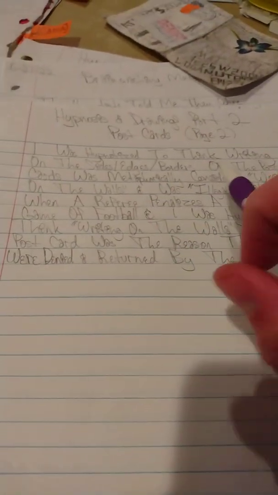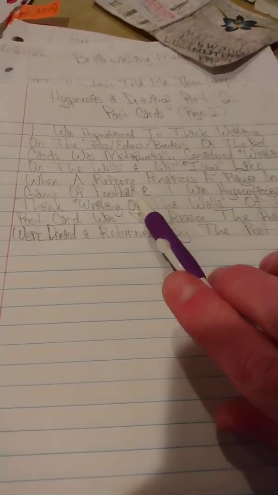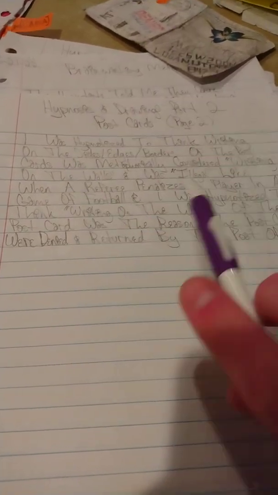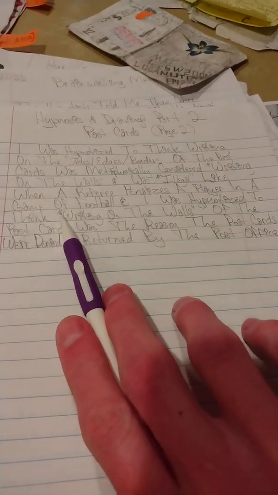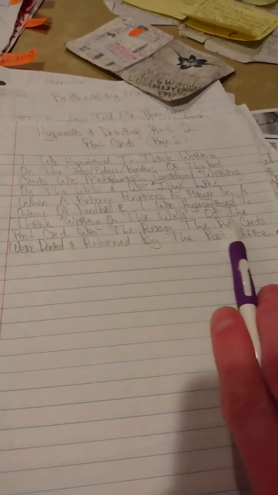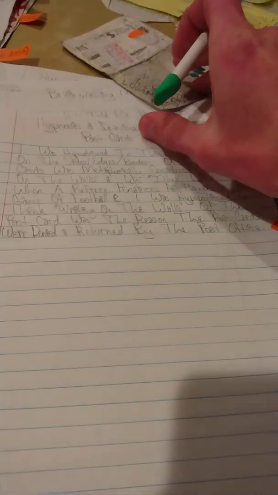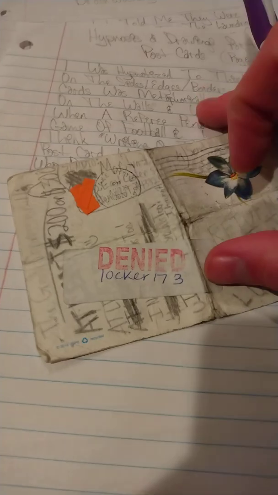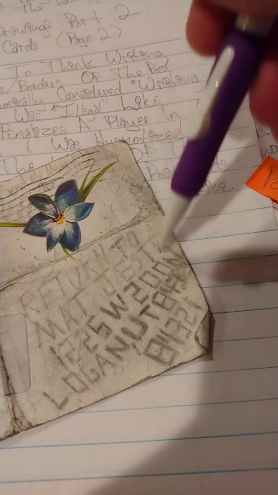Let's see. I was hypnotized to think writing on the sides or edges or borders of the postcards was metaphorically considered writing on the walls and was illegal, like when a referee penalizes a player in a game of football. And I was hypnotized to think writing on the walls of the postcard was the reason postcards were denied and returned by the post office, or in other words, illegal, like breaking the rules. So you can see that I'm writing on the edges and the borders of the postcard. This one's a little bit more all over the place.